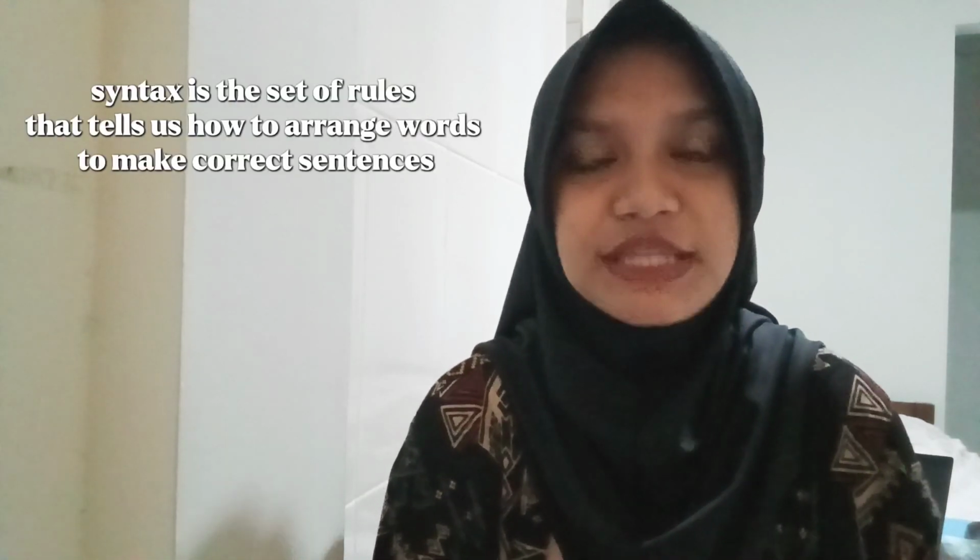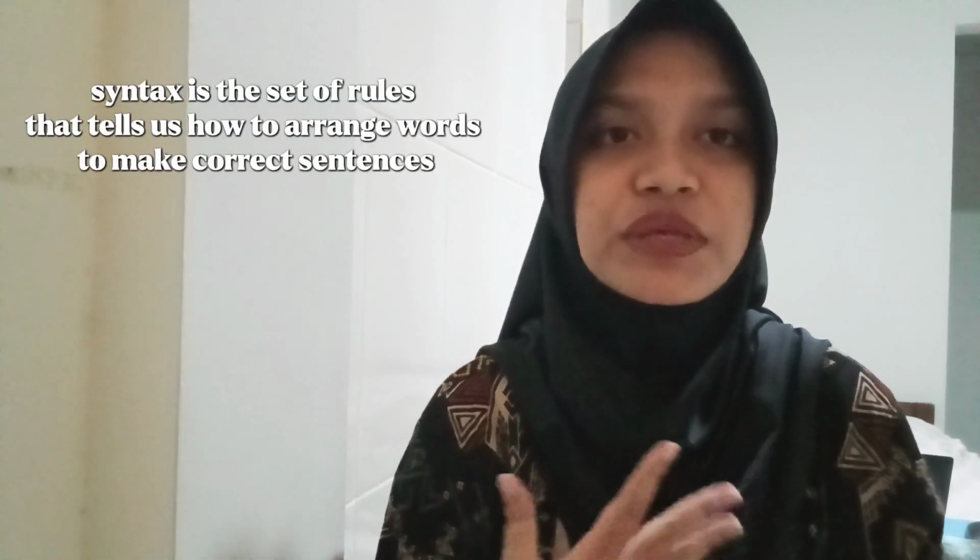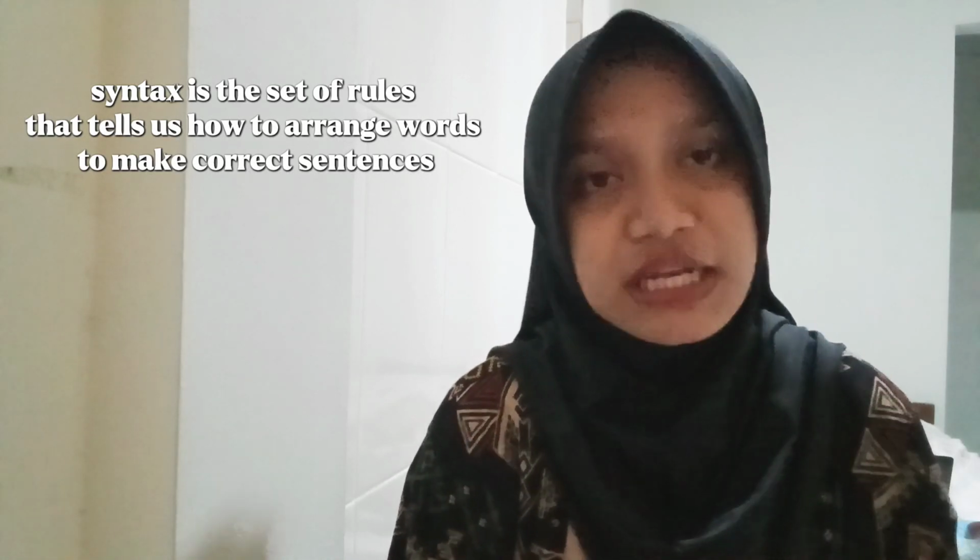First, let's talk about the main concepts of syntax. What is syntax? In simple words, syntax is the set of rules that tell us how to arrange words to make a correct sentence. It's like a recipe for a sentence. Syntax helps us understand how words combine to form phrases and sentences. Without syntax, our language would be very confusing.